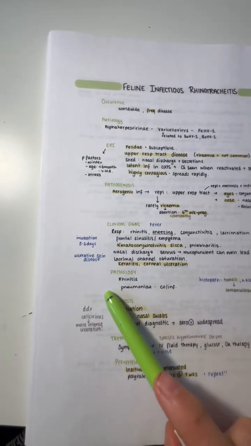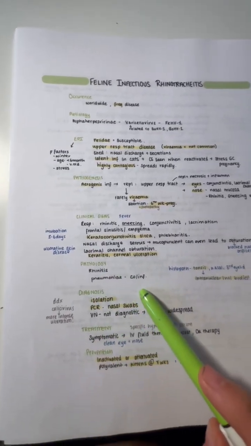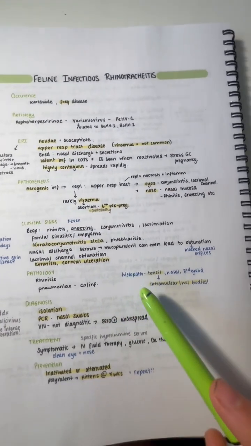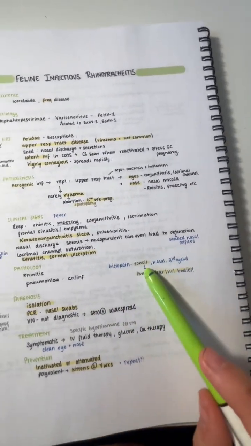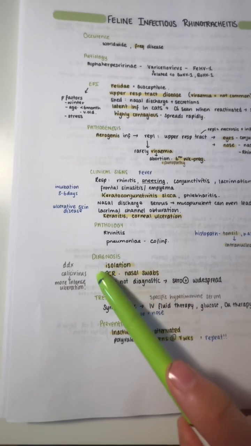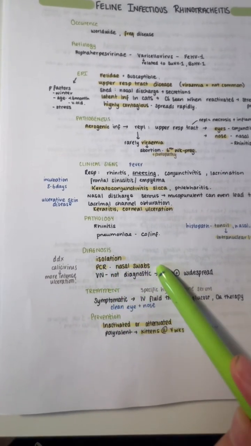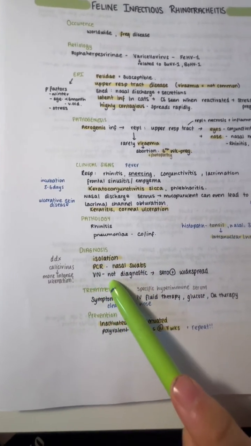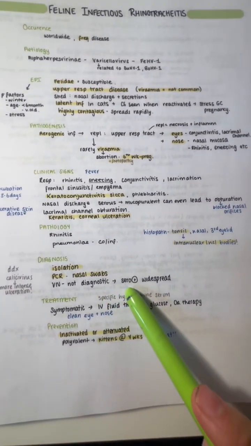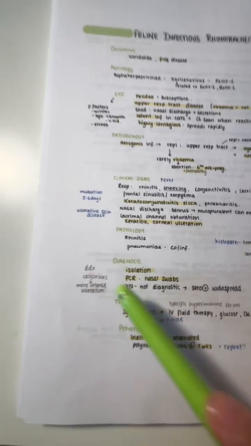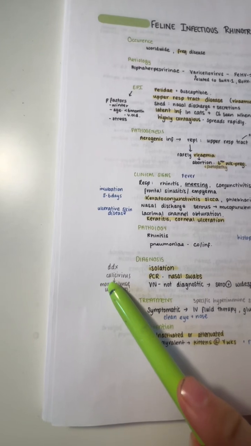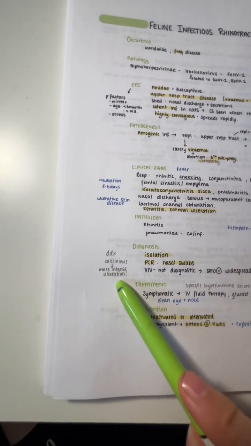For the pathology, we can see rhinitis and pneumonia as a co-infection. In the histopathology, we can see intranuclear inclusion bodies in the tonsils. For the diagnosis, you can isolate the virus with a PCR using nasal swabs. Viral neutralization is not a diagnostic method because it's seropositive, it's widespread. The differential diagnosis is calicivirus, but it has more intensive ulceration.